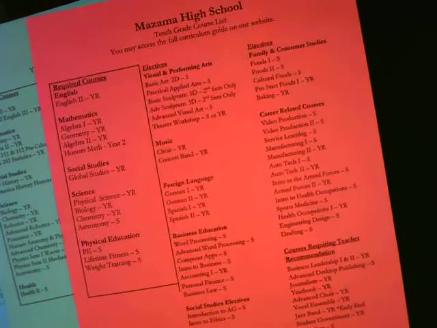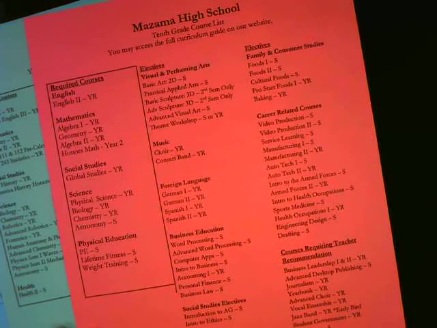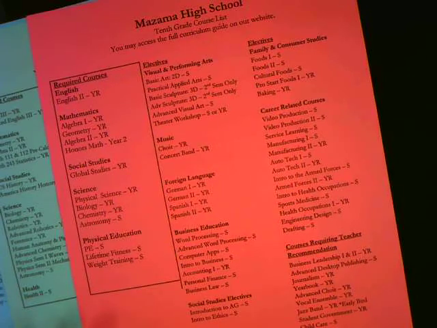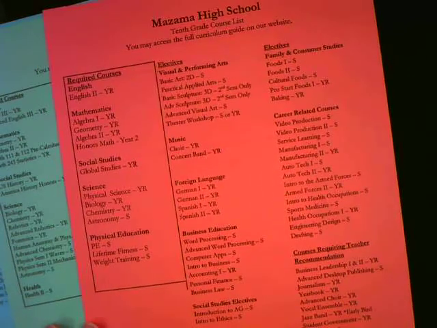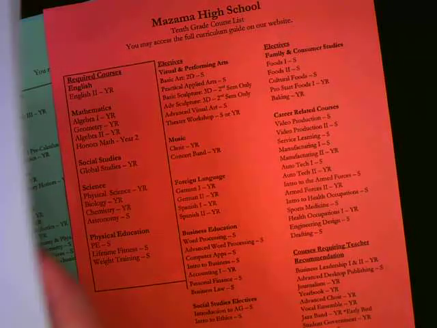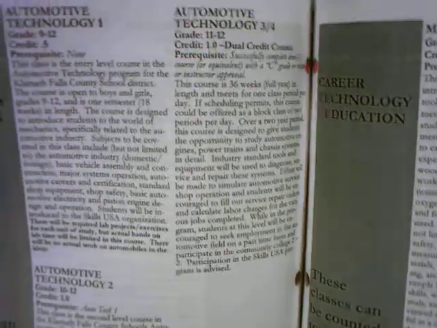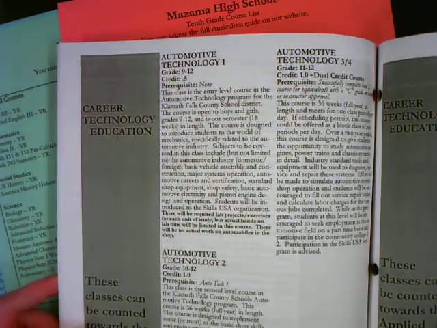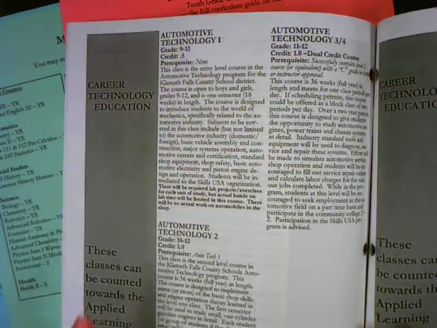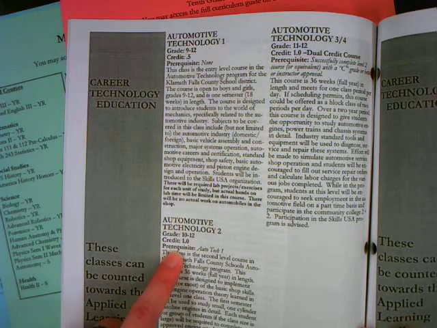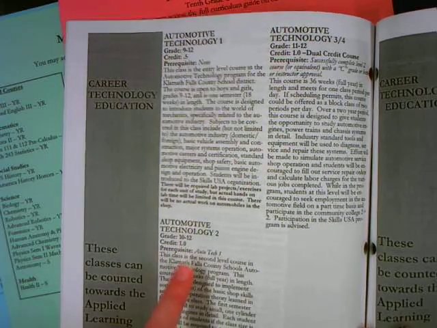So anything listed on the sheet you can take. You want to make sure that you have completed the prerequisites before you sign up for a class. For example, if you look in your curriculum guide, one class you might think about taking, maybe you're a 10th grader and you want to take Auto 2. You can look in the curriculum guide and you'll see prerequisite. That means what class you have to do before you're eligible to do this class.